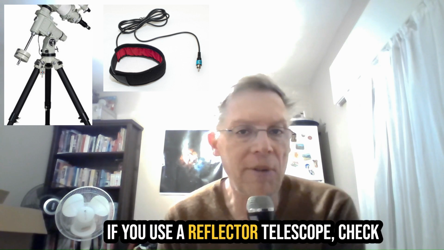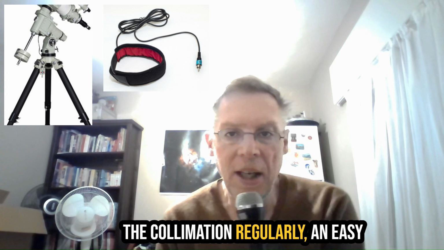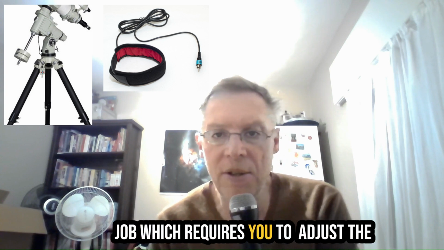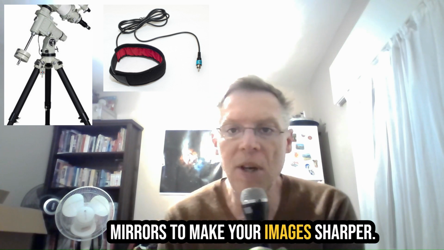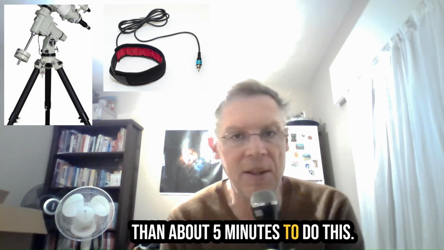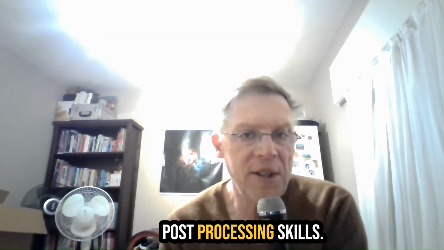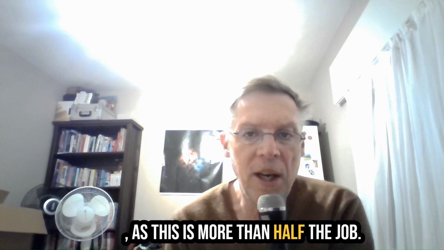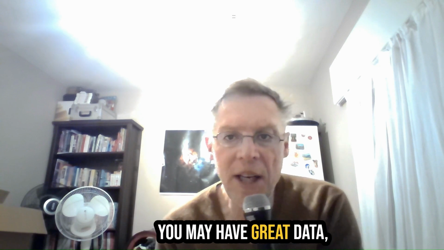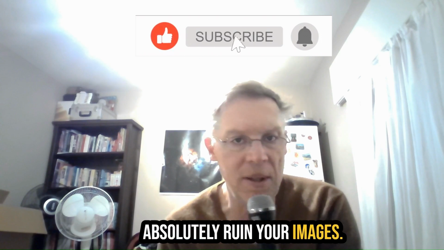If you use a reflector telescope, check the collimation regularly, an easy job which requires you to adjust the mirrors to make your images sharper. It usually doesn't take me more than about 5 minutes to do this. And lastly, work on your post-processing skills, as this is more than half the job. You may have great data, but poor editing skills can absolutely ruin your images.